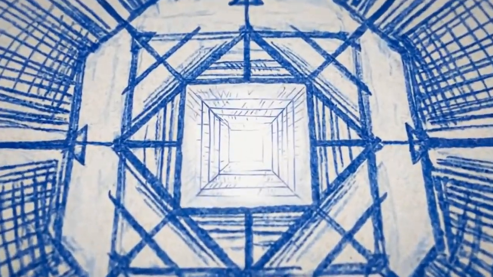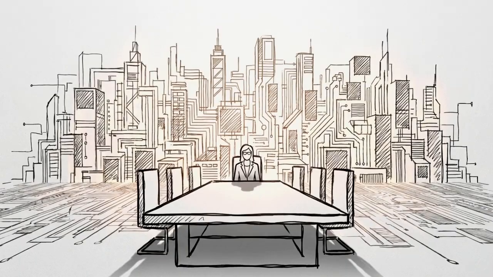Anyone can use a chat box to write an email. Competitive advantage comes from architecting a scalable, customized digital boardroom that relentlessly tests your organization's assumptions.